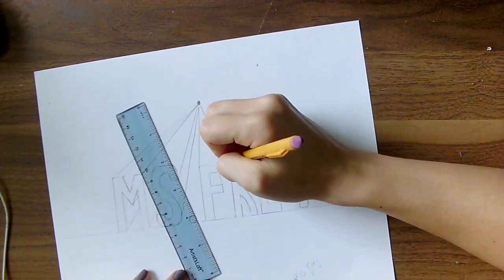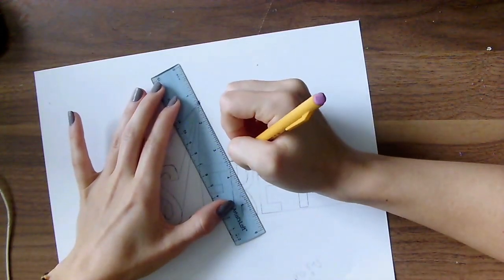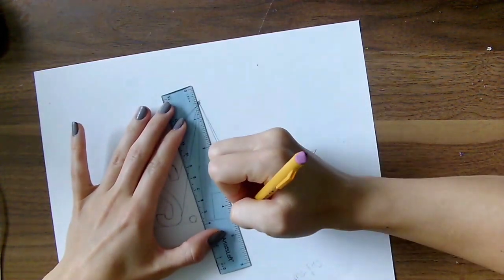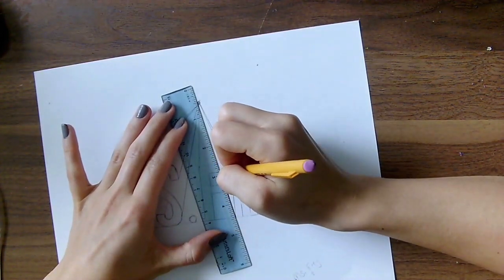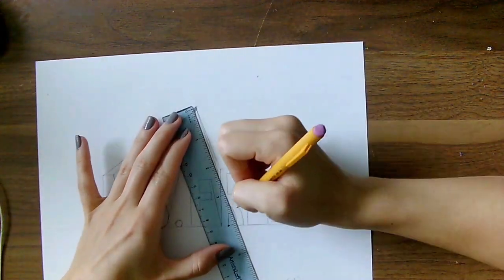So pretty much any point that you can find. My R is a little curvy, so I need to take the point of my R, and the bottom part of my R is going to stop once it hits the F, because the F is a solid shape, so we can't go through that.